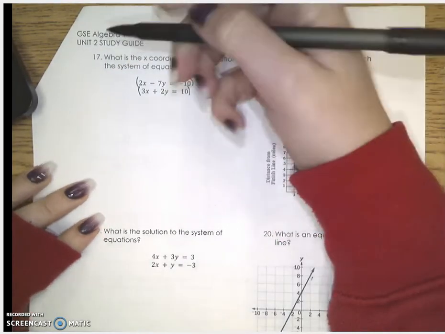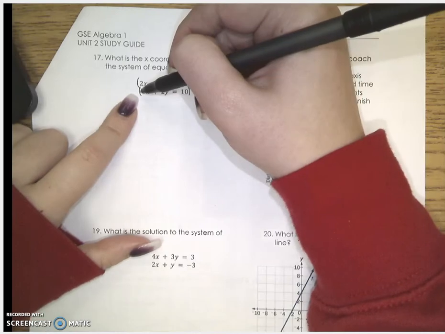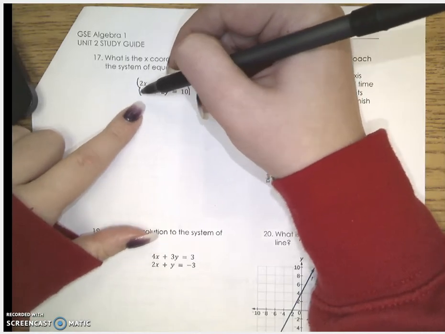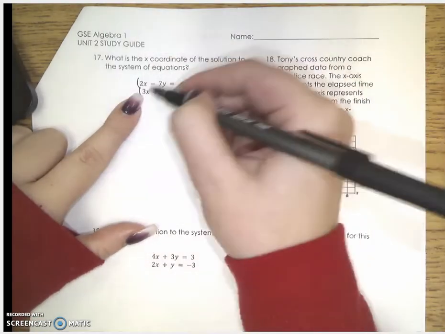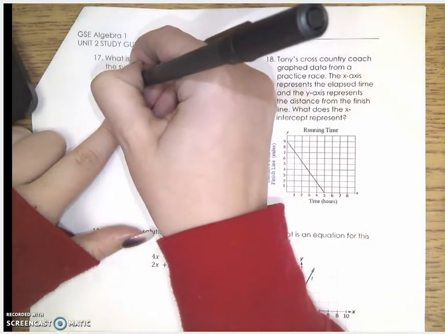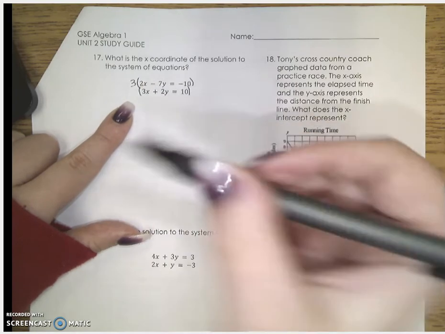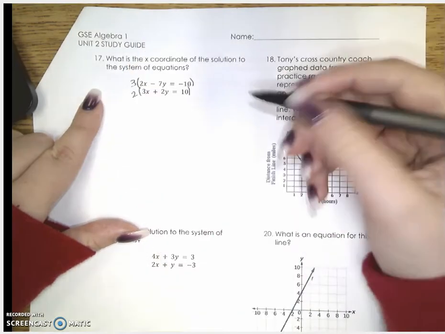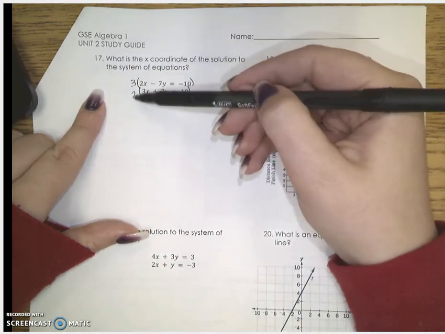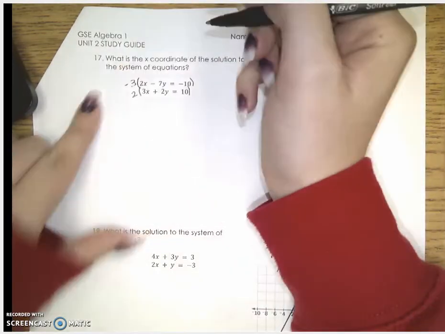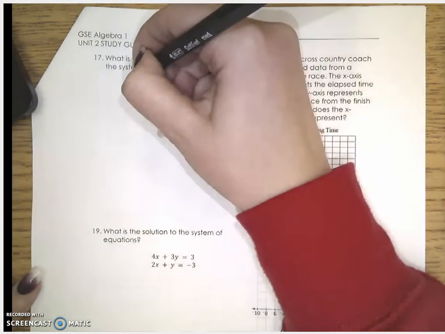Just like I told you last time, the easiest thing to do if you don't know what to multiply by is to crisscross your coefficients. So because the bottom equation has a coefficient of 3, I'll multiply the top equation by 3. Since the top equation has a coefficient of 2, I'll multiply the bottom equation by 2. Because both of these are positive, I'll make one of them negative so that they cancel out.